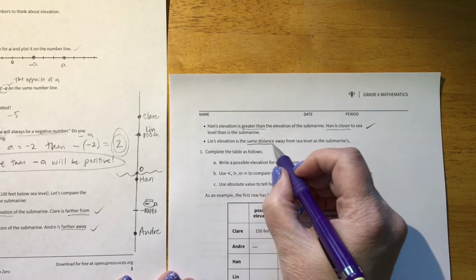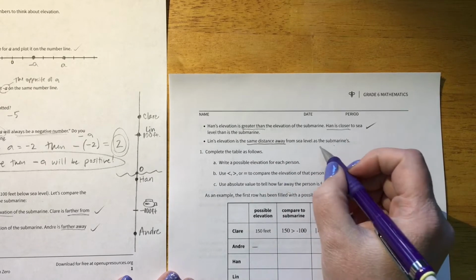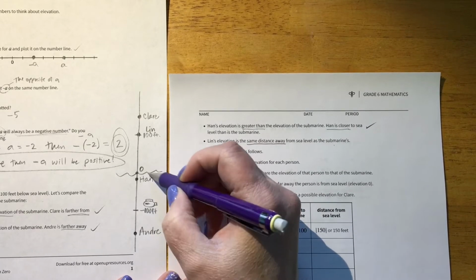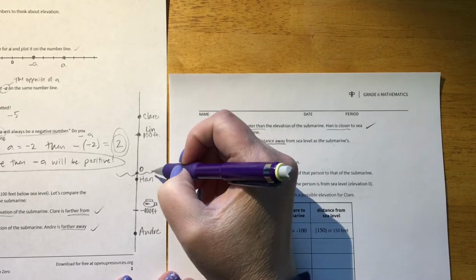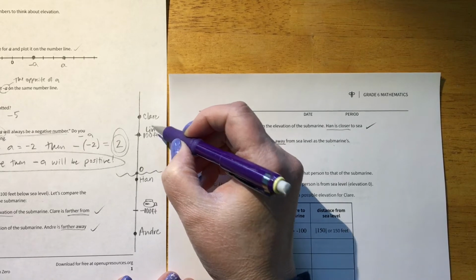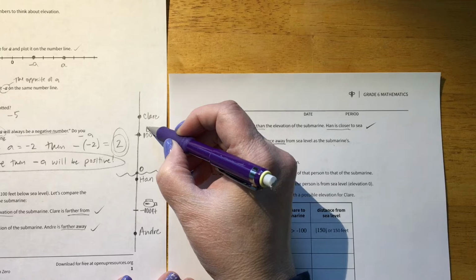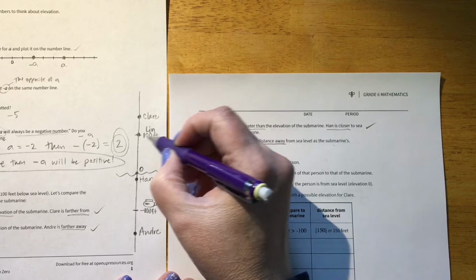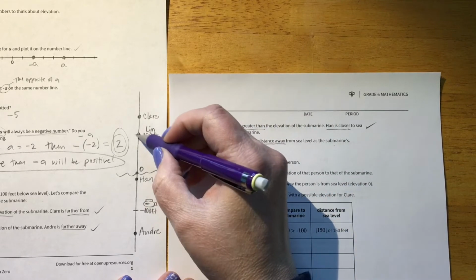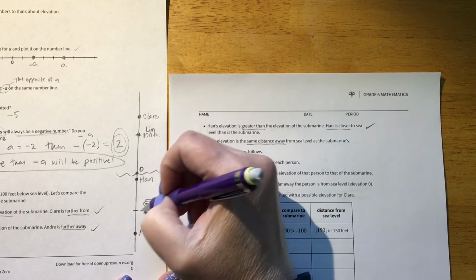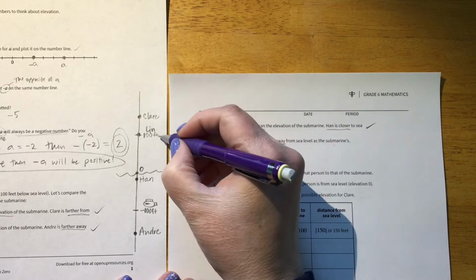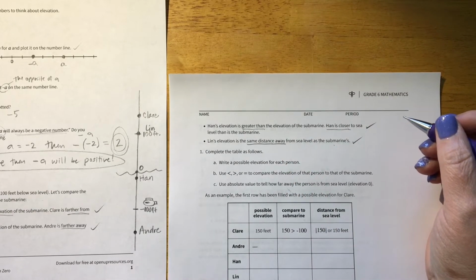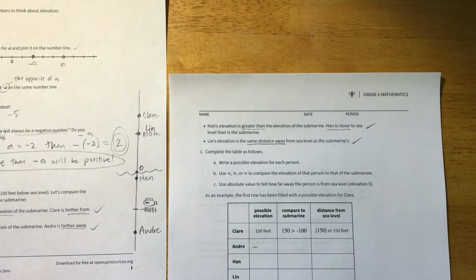Lynn's elevation is the same distance away from sea level as the submarine. Okay, so if the submarine is negative 100 feet away, or 100 feet away on the negative side, then Lynn must be 100 feet away on the positive side. There she is, Lynn. I forgot to erase her name earlier. Lynn is at 100 feet above sea level because the submarine is 100 feet below sea level. So that's where Lynn lives. Done with Lynn. Awesome. Let's move on to number 1 now.